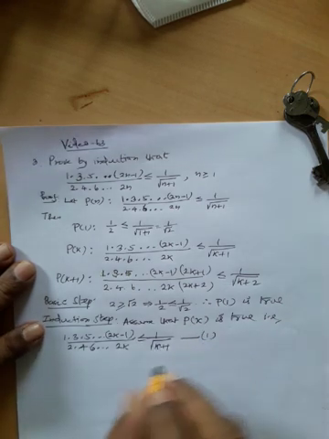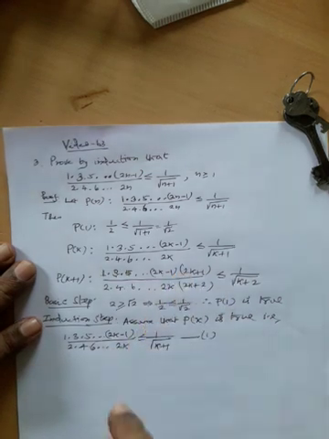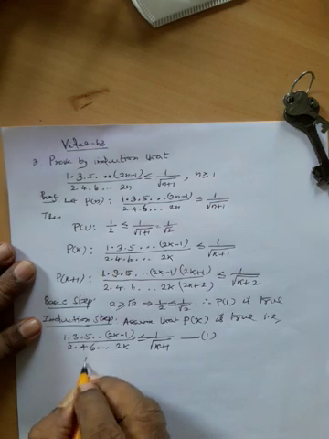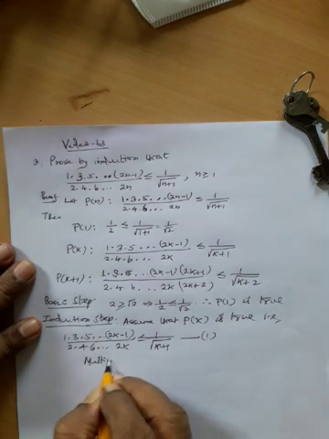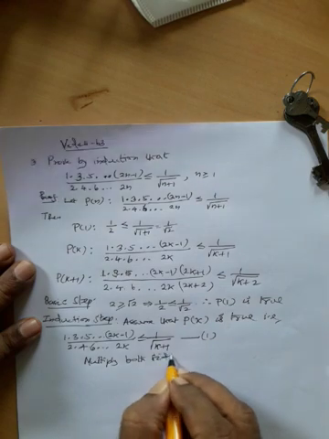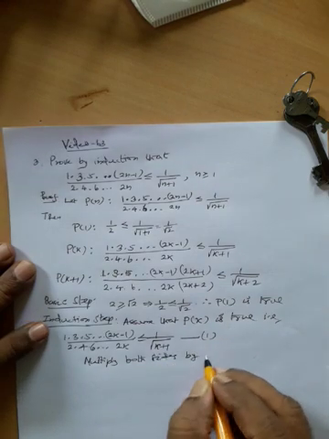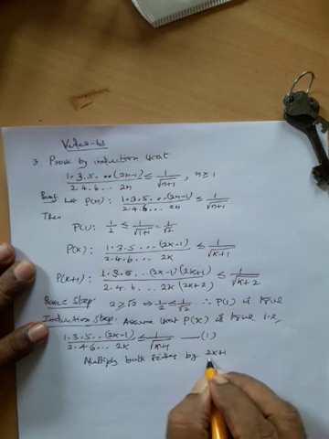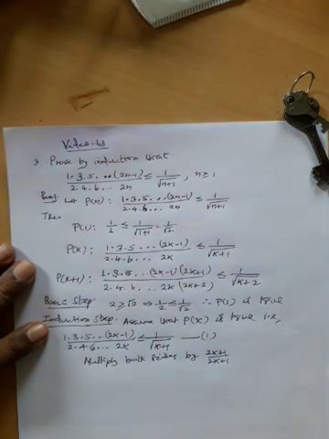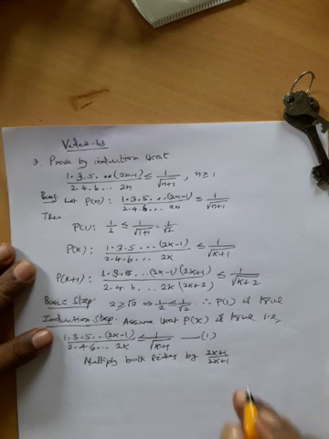Call it equation number 1. From this we have to go to P(k + 1). So these two terms are extra. So multiply both sides by (2k + 1) / (2k + 2), which is a positive quantity.